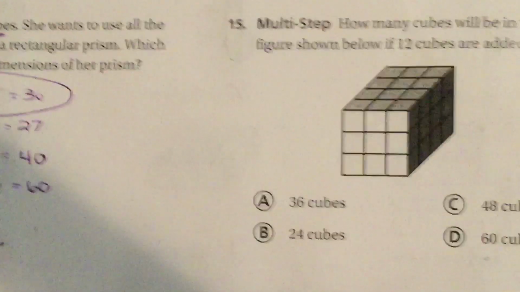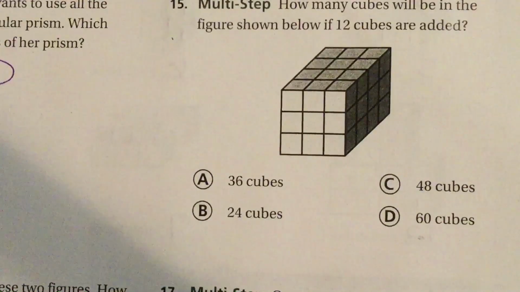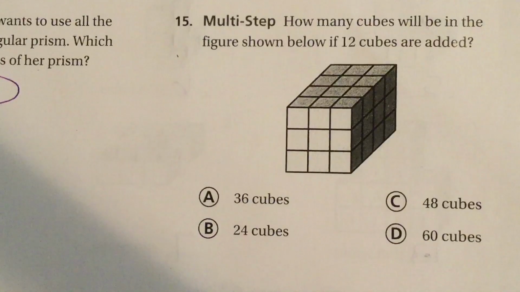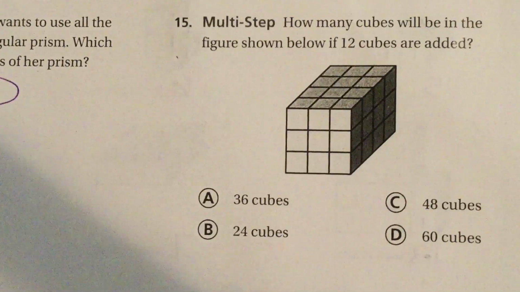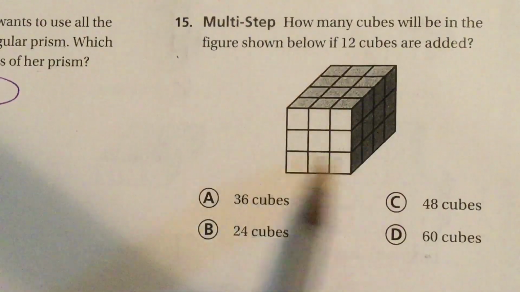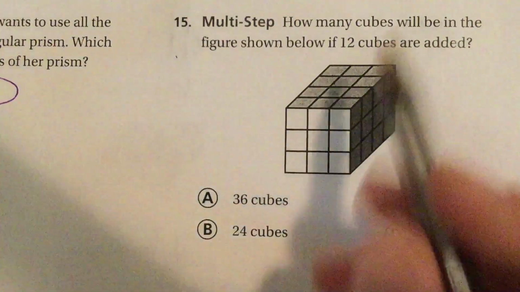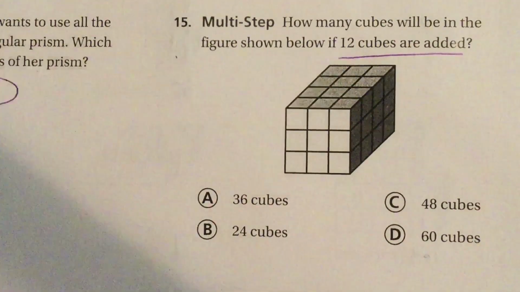Okay. How many cubes will be in the figure shown below if 12 cubes are added? So how many cubes will be in this figure below if 12 cubes are added? So you have to figure out what's in this first.